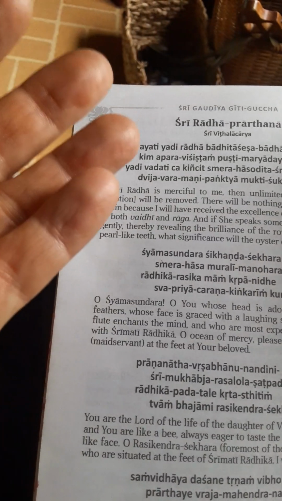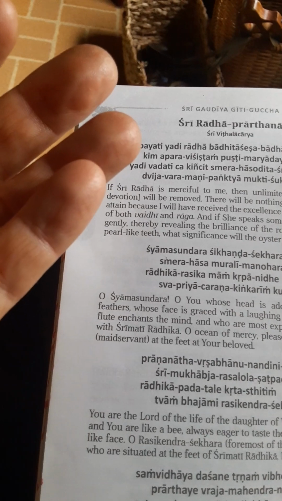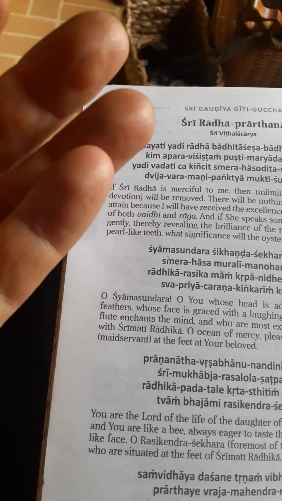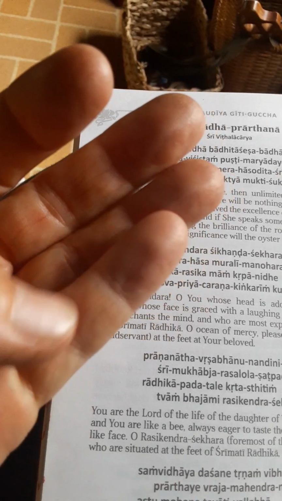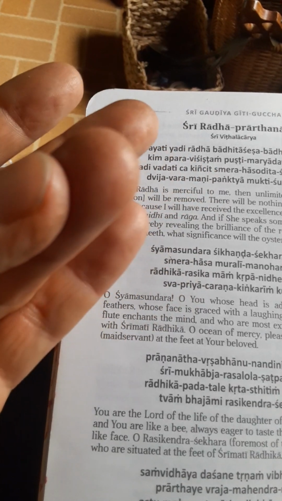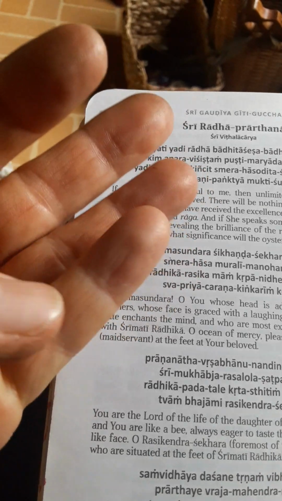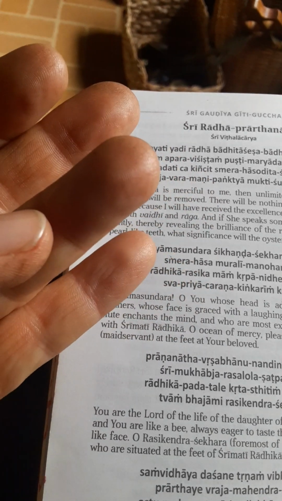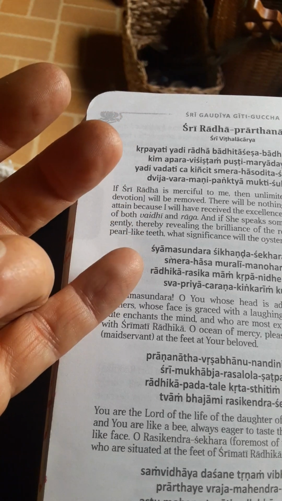I'll say L and G, meaning laghu and guru, light and heavy. So L means light and G means heavy. La la la la la la la la la ga ga la ga.